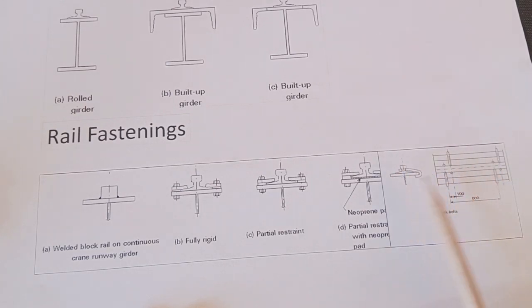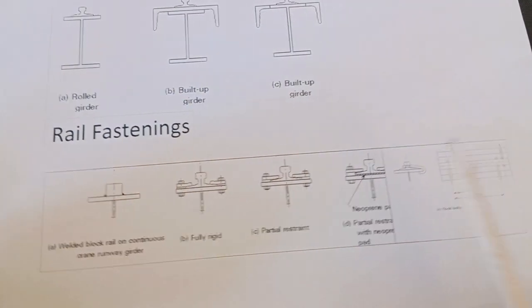This is the front view and this is the plan view. It could be hooked on either side, one here, one on the other side, and this is the top view of the girder beam. This is the general rail fastening on the top flange of the girder beam.